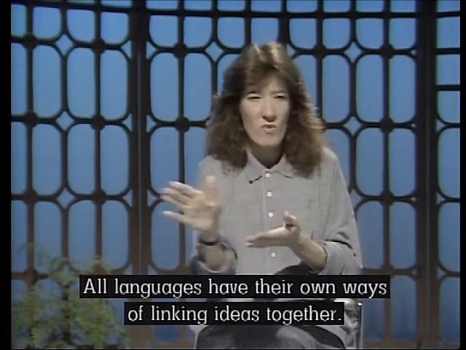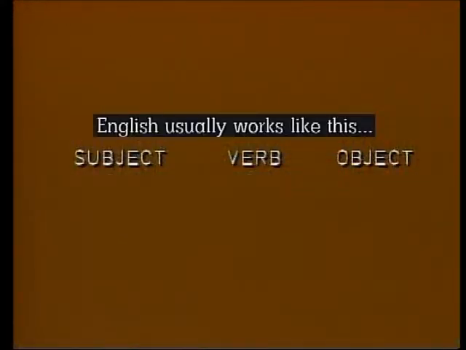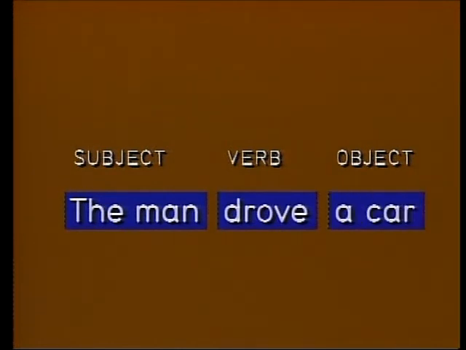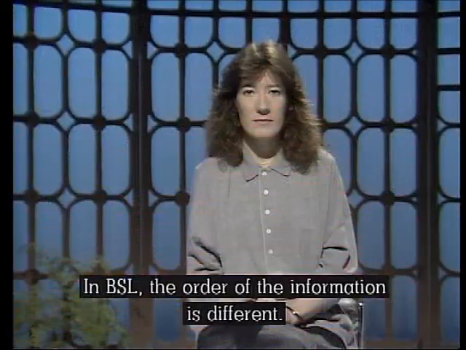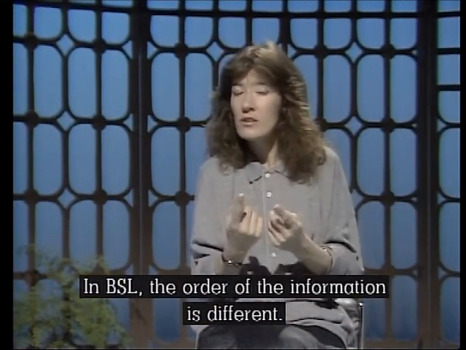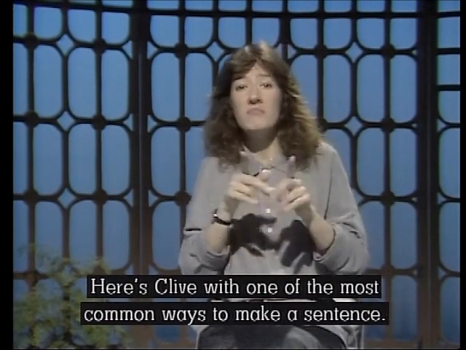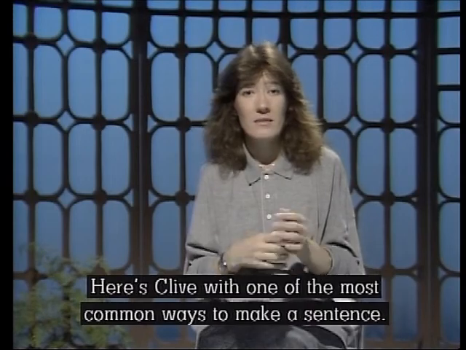All languages have their own ways of linking ideas together. English usually works with the subject, followed by a verb, followed by an object. In BSL, the order of the information is different. Here's Clive with an example of one of the most common ways we make a sentence in BSL.